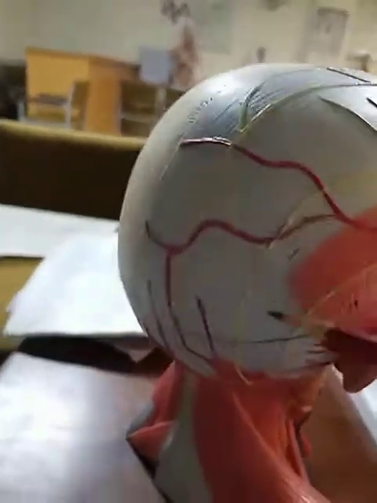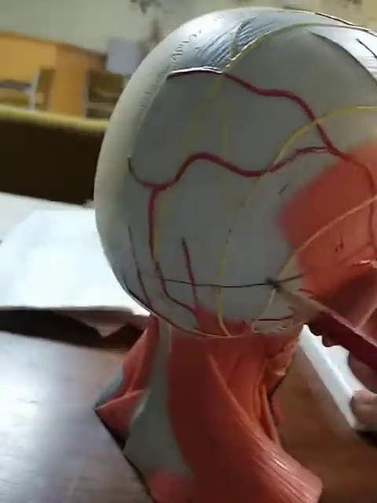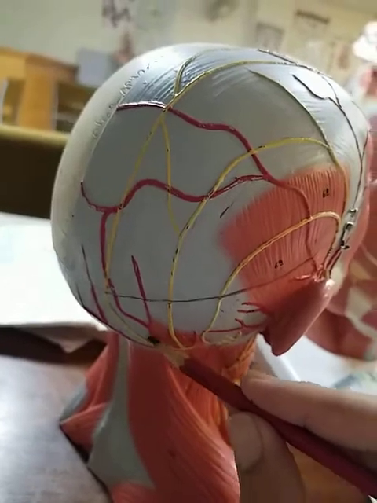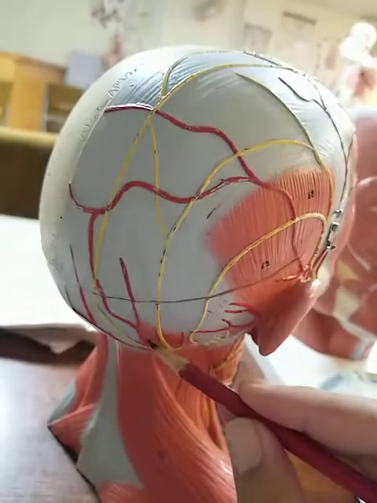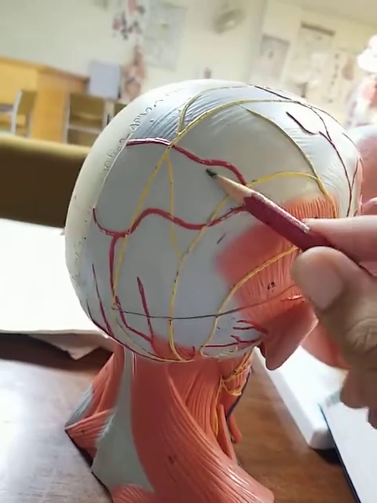Then this one is the occipital part. The occipital part originates from the occipital mastoid process and the lateral part of the superior nuchal line, and it is also inserted into the epicranial aponeurosis.